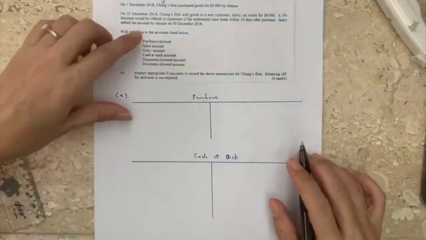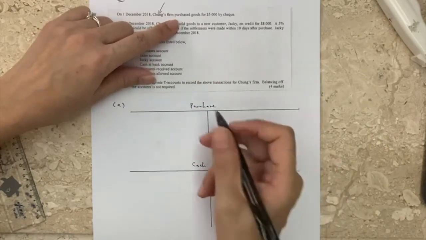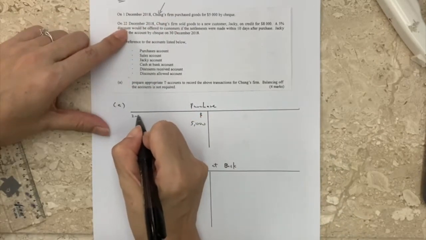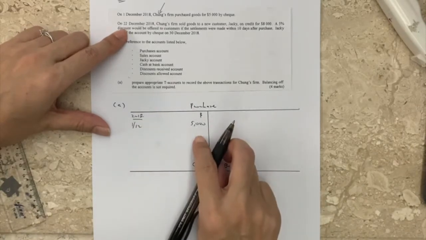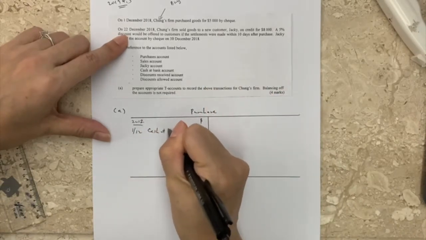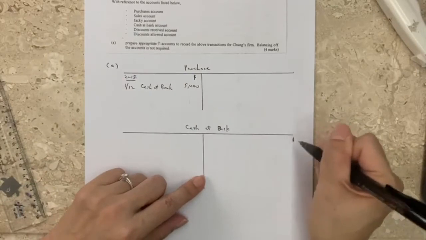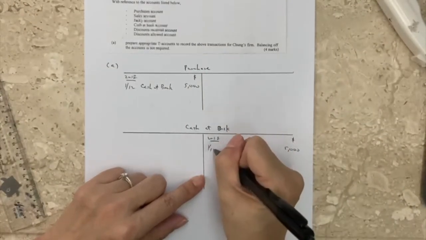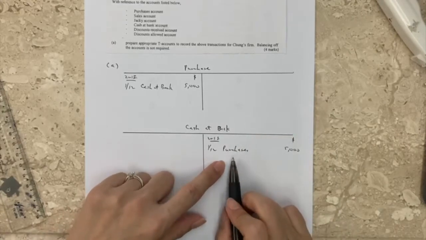Now I do posting directly. Purchases of goods, so we debit purchases. Here put 5,000, and the date is 2018, December 1st. After purchases we have money paid, and this is because of cash at bank, right? So debit purchases and credit cash at bank. This is 5,000 on the credit side, 2018, 1st of December. The reason why we pay by check is because we have purchases here, meaning purchased goods.